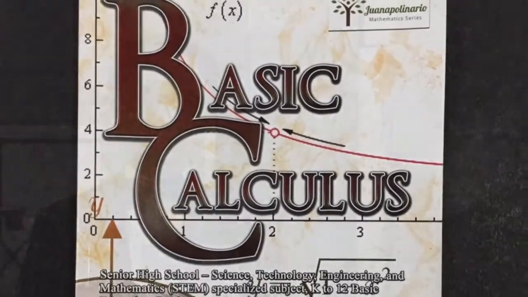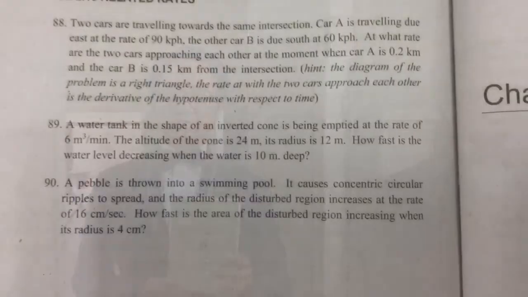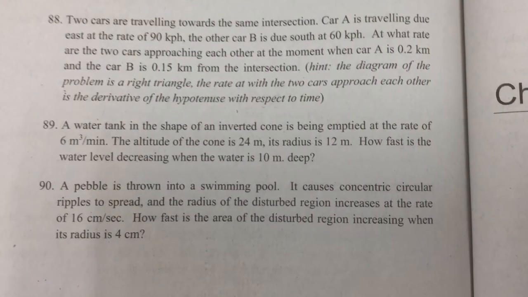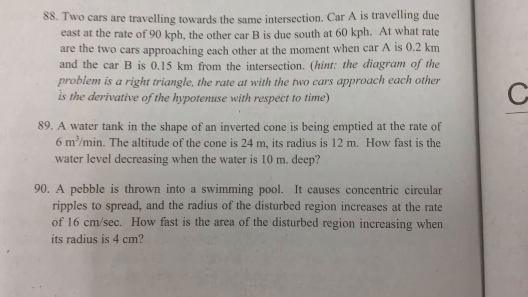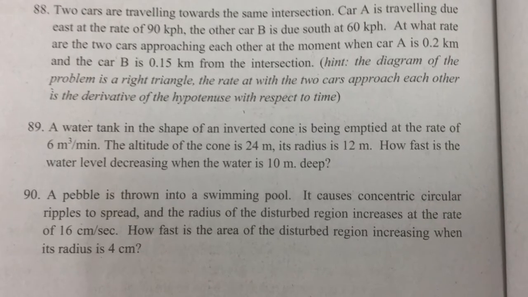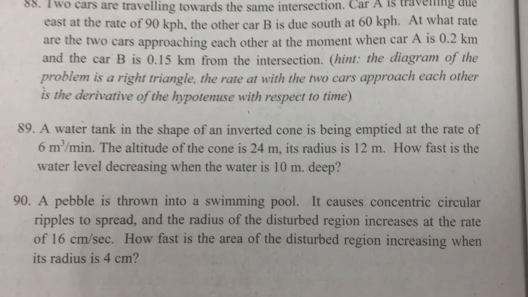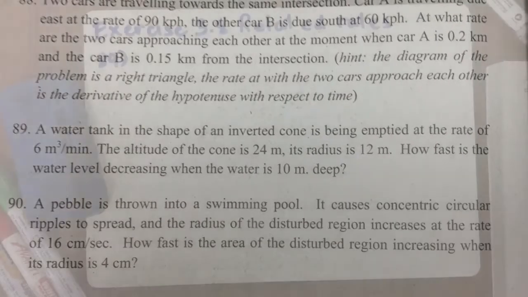Mag-solve tayo ng problems on related rates. A water tank in the shape of an inverted cone is being emptied at the rate of 6 cubic meters per minute. The altitude of the cone is 24 meters, its radius is 12 meters. How fast is the water level decreasing when water is 10 meters deep?